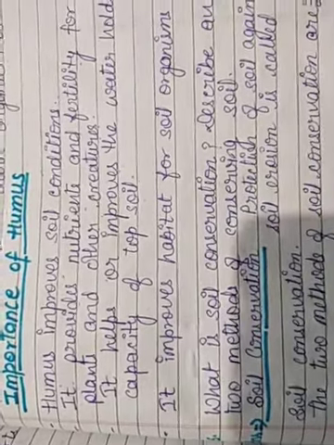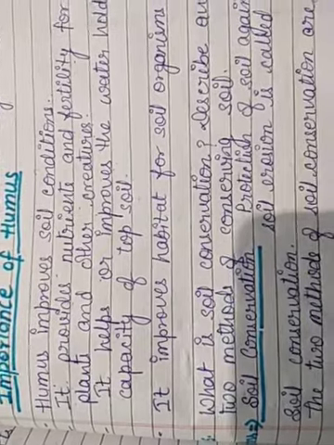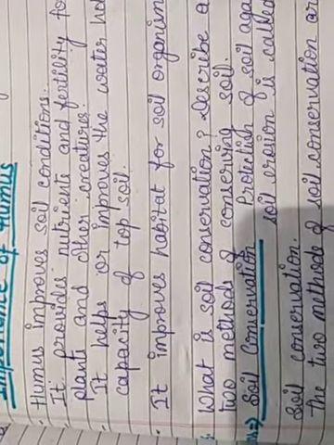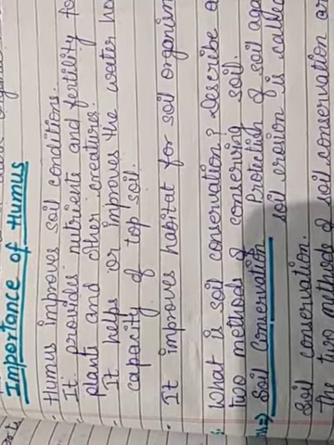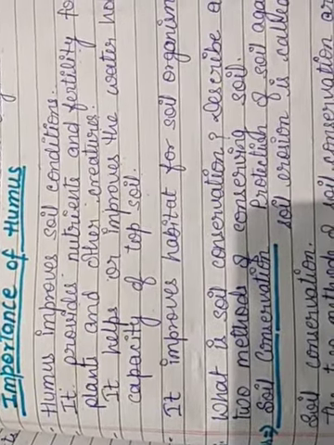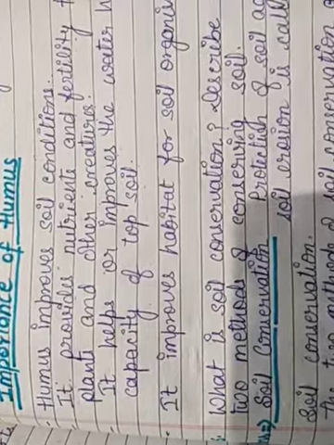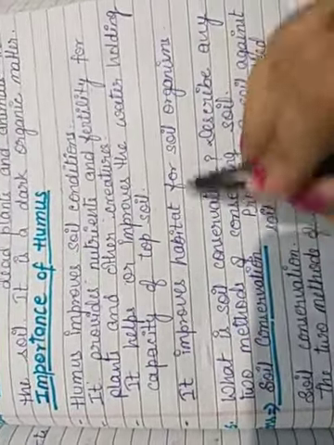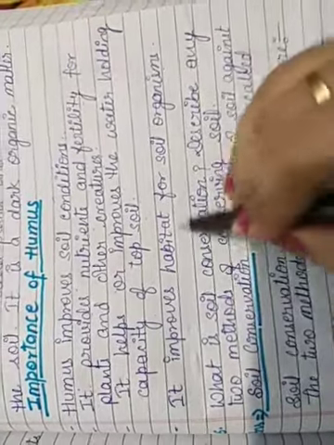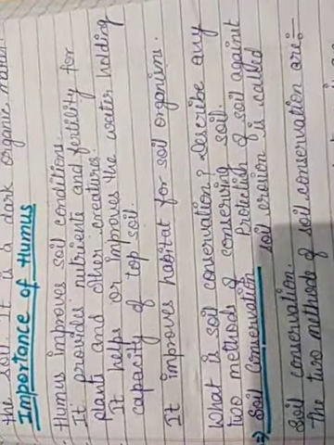On the other hand, there are some types of soils which are very dry and don't have enough water molecules. So the vegetation, the plants and crops, are of different kinds. Okay, so the third point is it improves habitat for soil organisms. Habitat is what? Habitat is the living area.